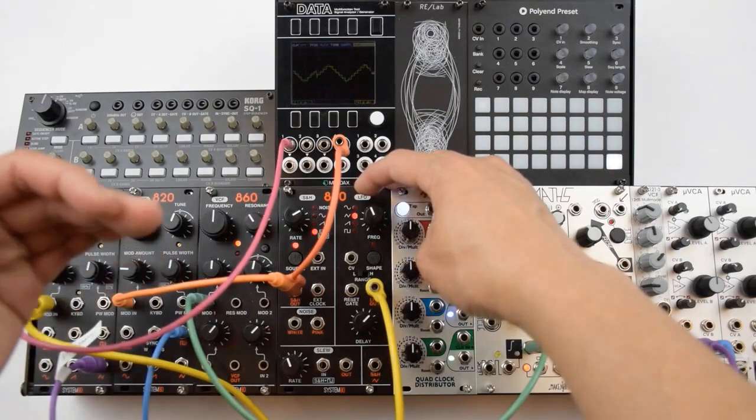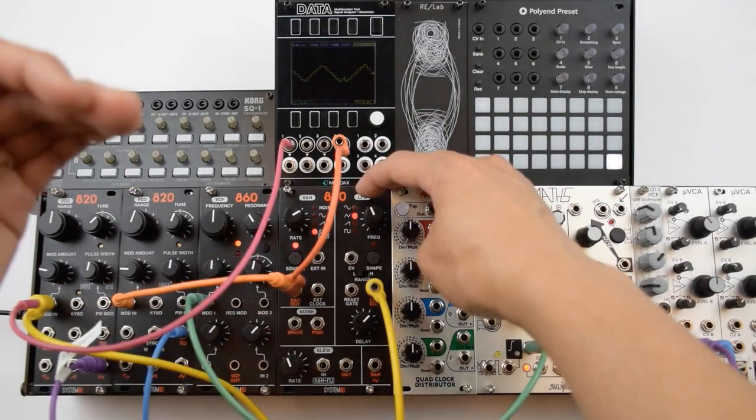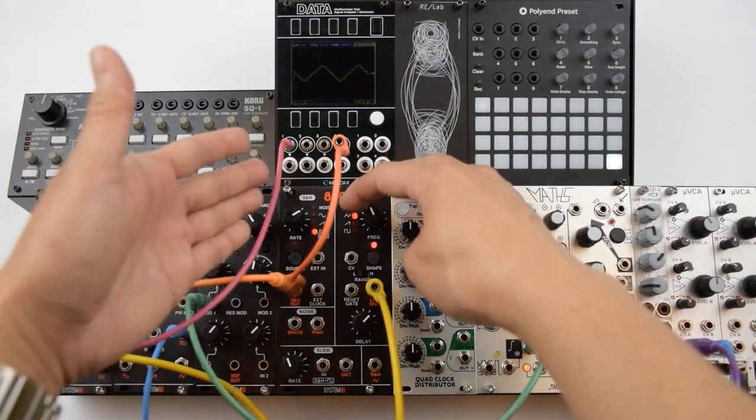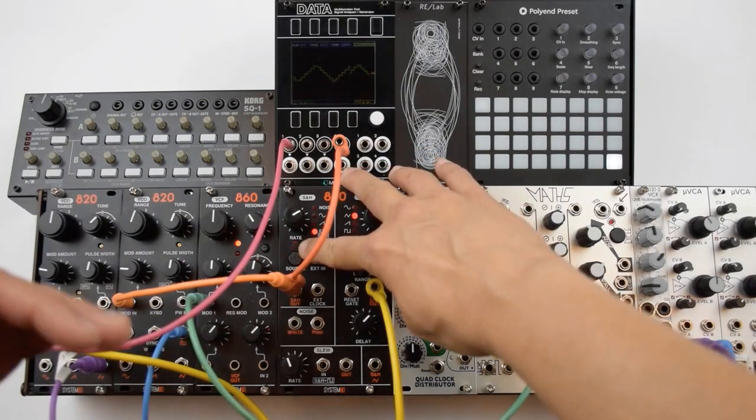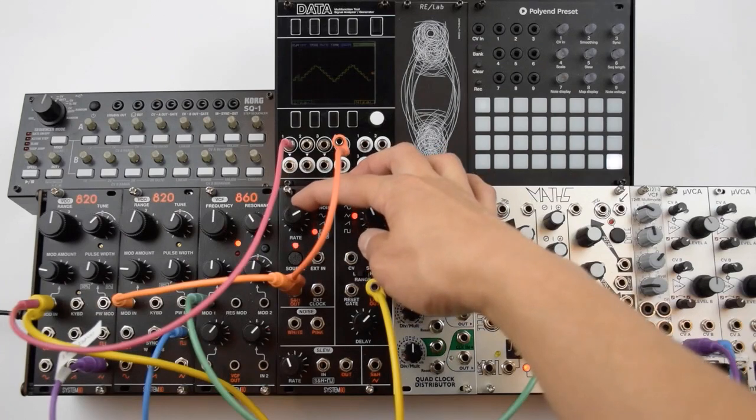So it holds the voltage that the LFO is providing at every clock, creating a step voltage.